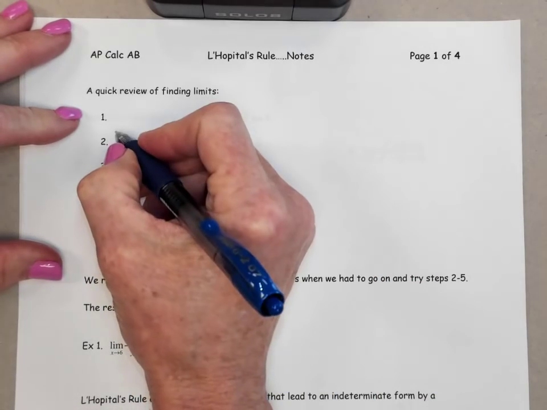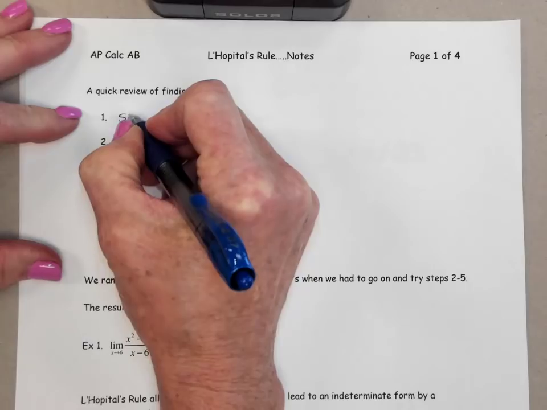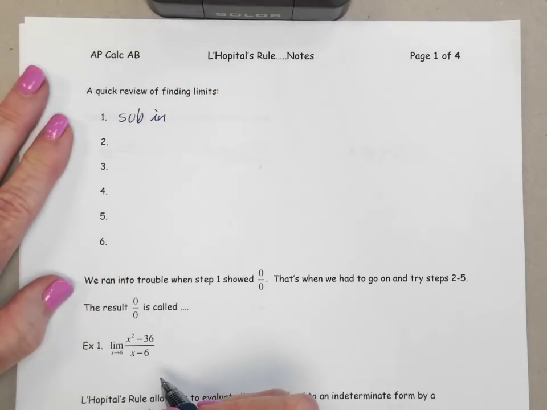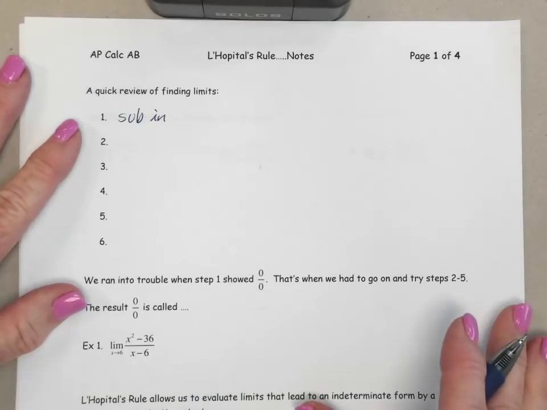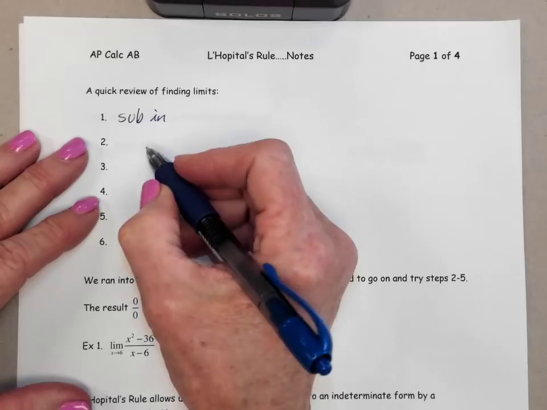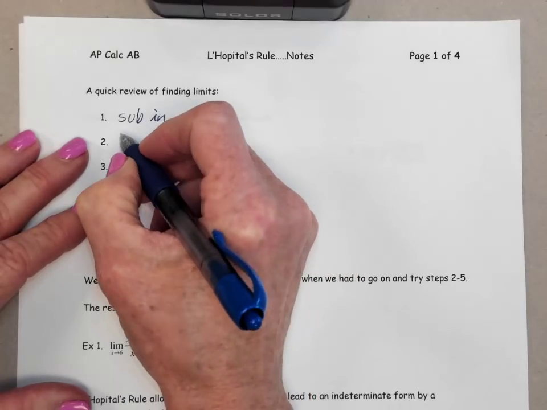The first thing that we always did was just a plain old sub in whatever number we were interested in. If it worked, great. If it didn't, then we had some other tricks that we had to do. One of the things that we tried to do was some algebraic manipulation.